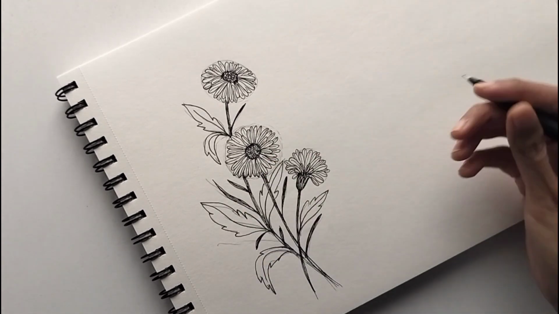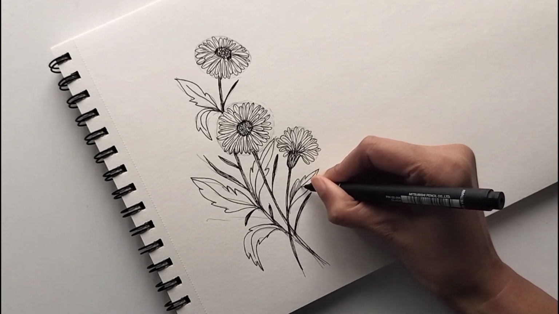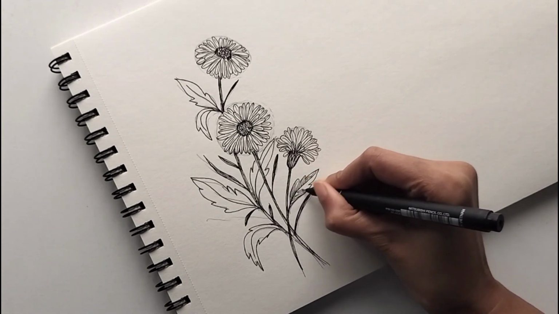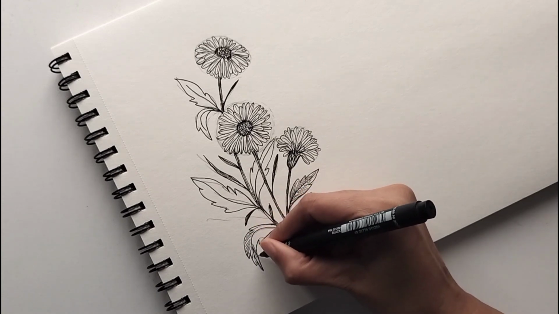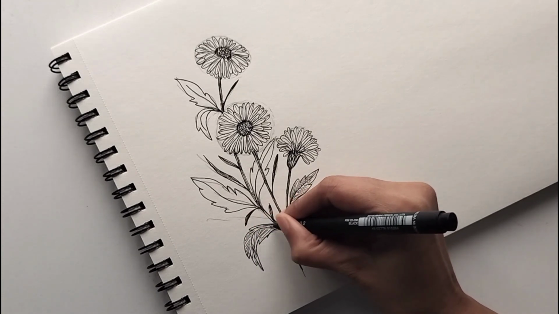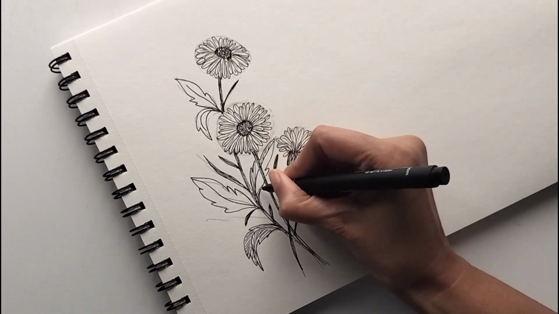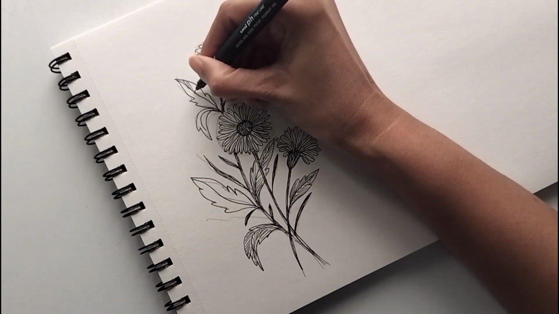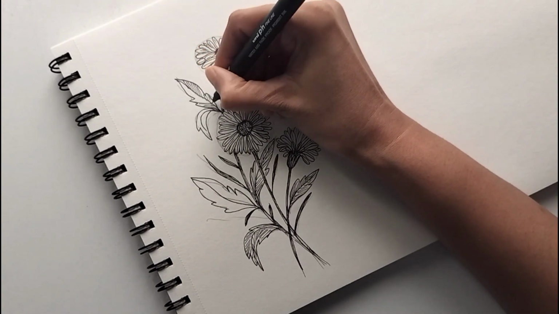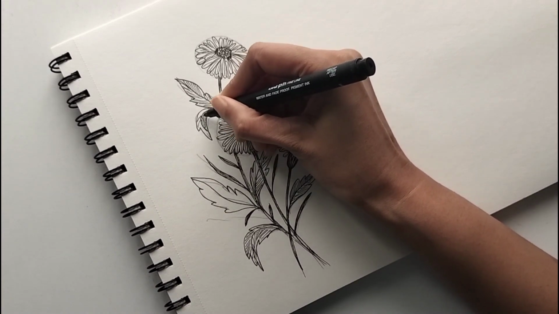Now as a part of shading and detailing, I am creating some diagonal lines on both sides of the leaf to make it darker and to have texture around these leaves. Now we need to repeat the same thing for all the leaves that we have. So take all your time to do these kinds of things. It is a hectic process, but when you do it, you will like it. So do it for all the leaves that you have.